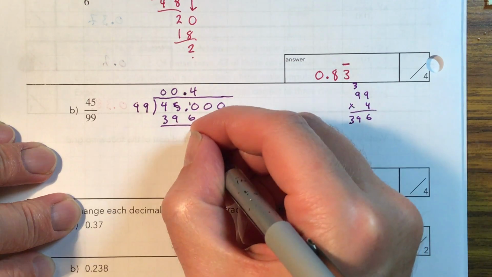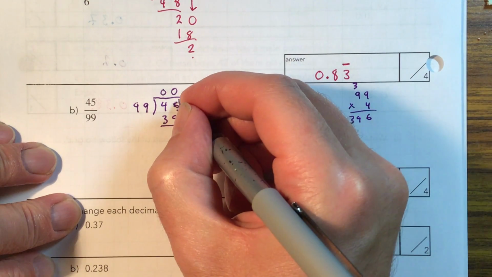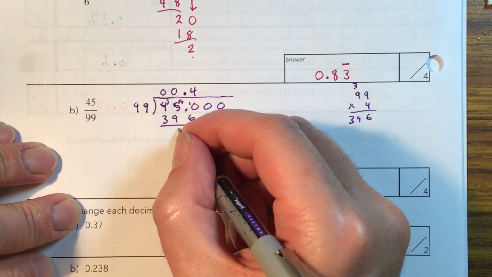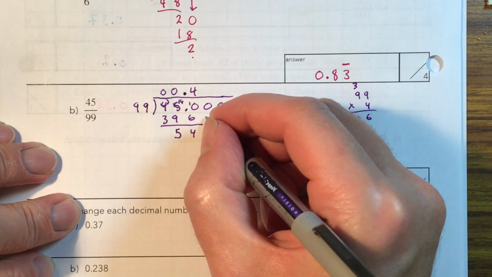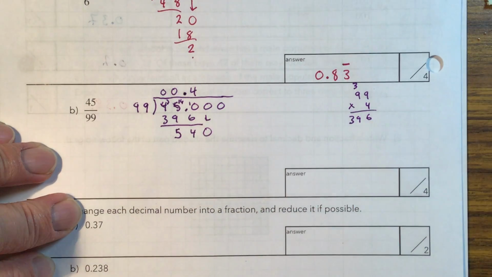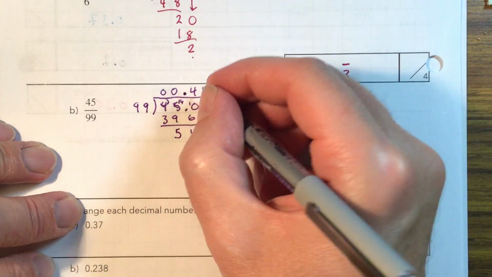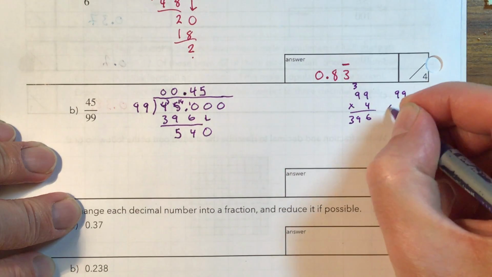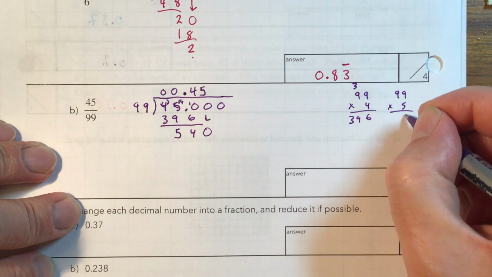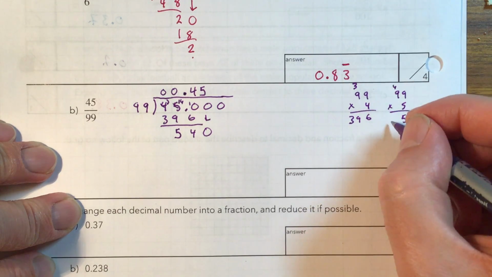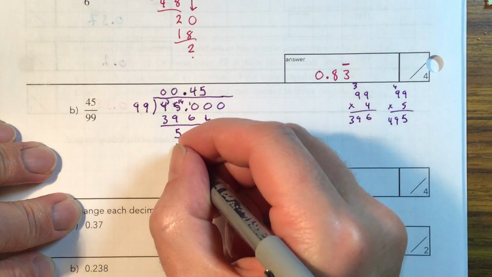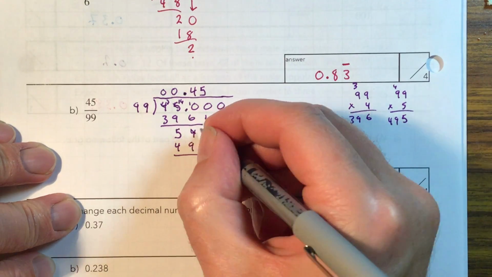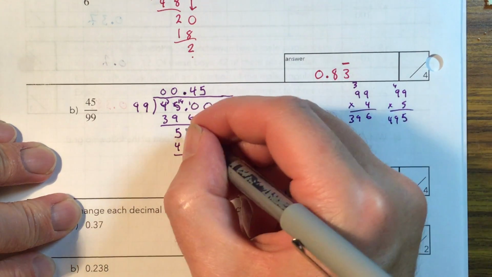Cross, that's 10, that's 14. 14 take away 9 is what? 540. How many times does it go into 540? Well, let's try 5 times. 99 times 5 is 5. Carry up the 4. 495. Now subtract it. Cross, that's 10, that's 5.